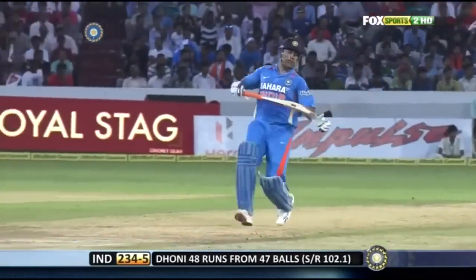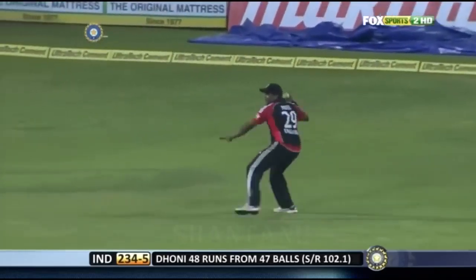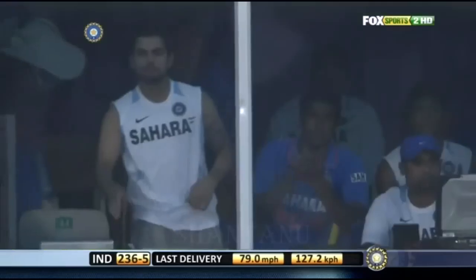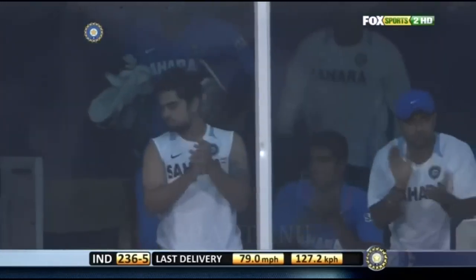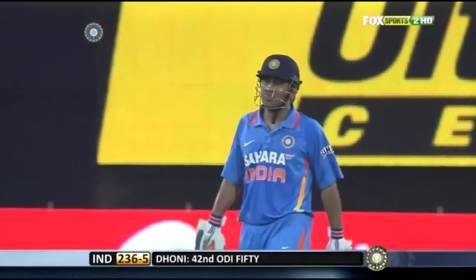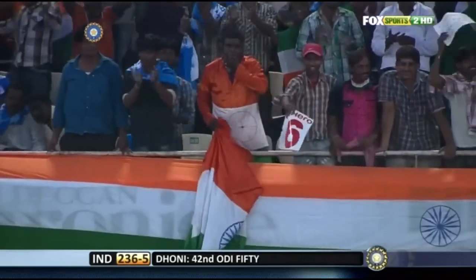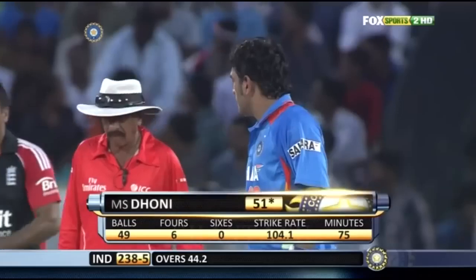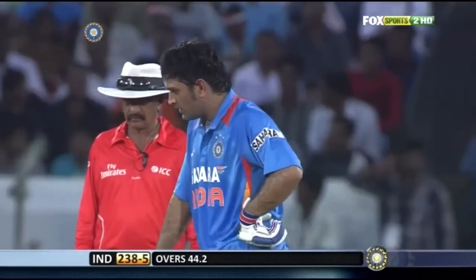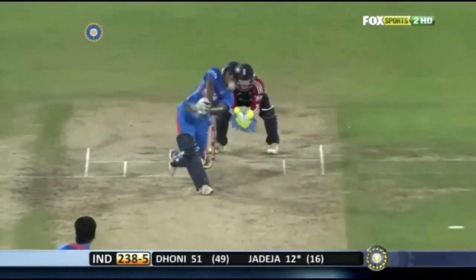Dhoni will look for 2 here. And it's an excellent half century for the Indian captain. His 4th in a row. And all against England. But this is a beautifully paced innings. It's 236 for 5. 51 off 49 deliveries at a strike rate of 104. Tough situations. That's it, straight. Will that go all the way? Yes.